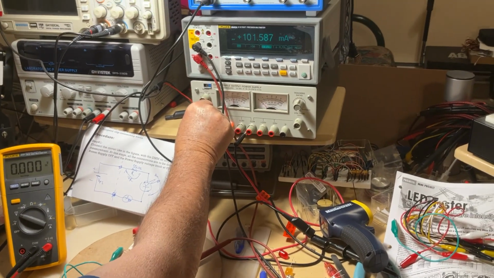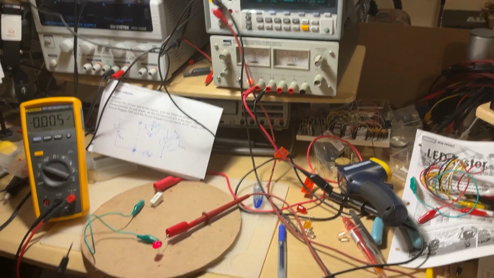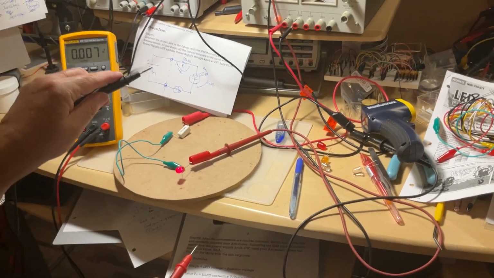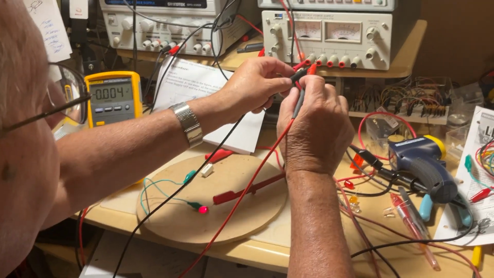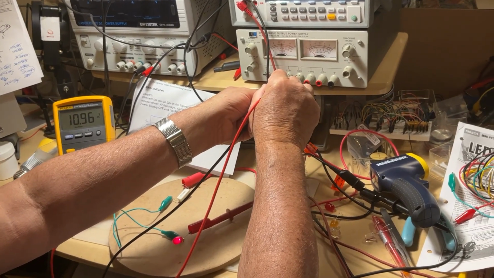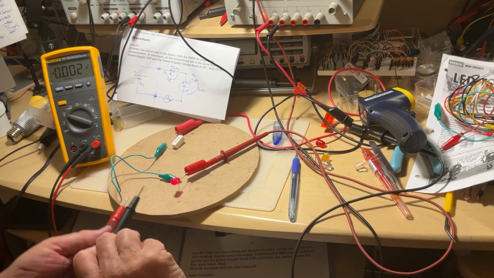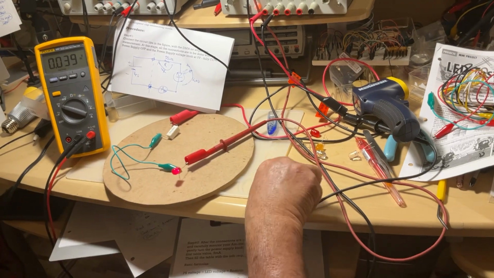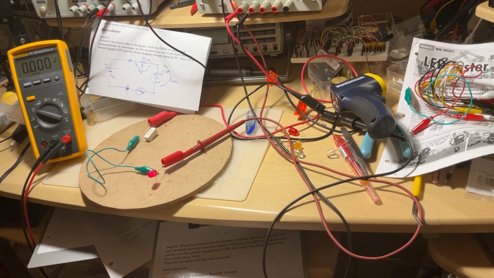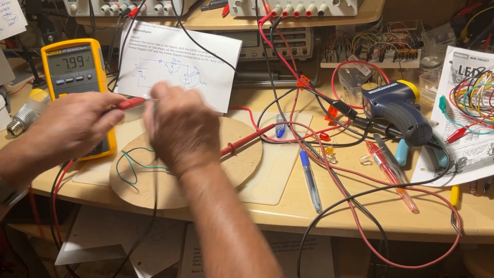We go further, 150 milliamps. Quickly, because the diode, you see, we increase the current a lot, but the diode does not become any brighter now. Measure the power supply voltage, 11 volt. The voltage across the diode, 2.5. Voltage across the resistor, 8 volts.